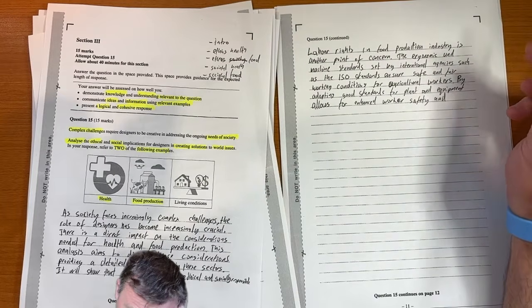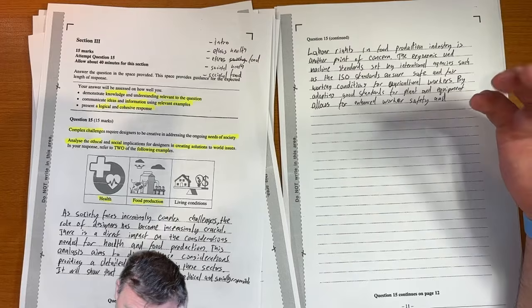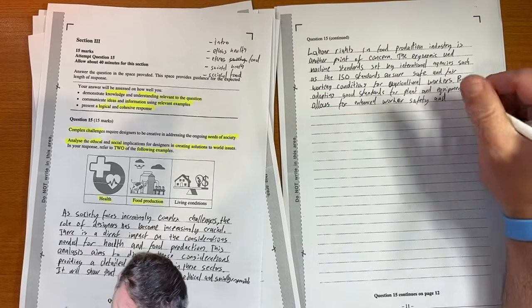and what else? Worker safety and what's one from business?